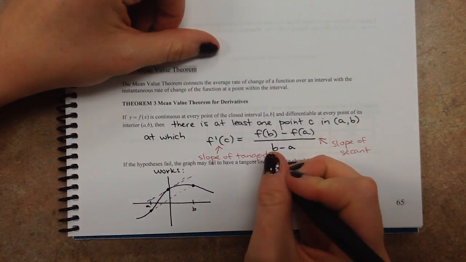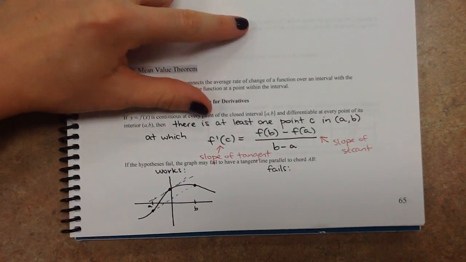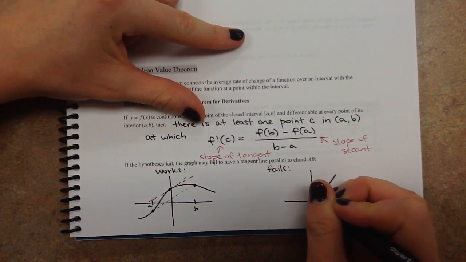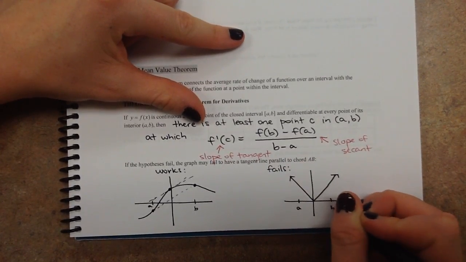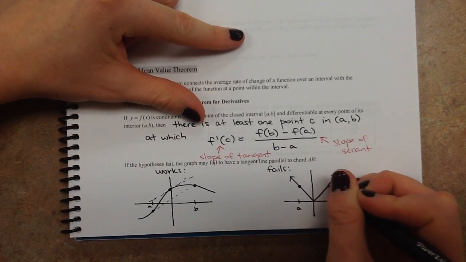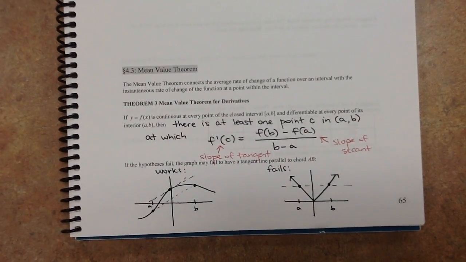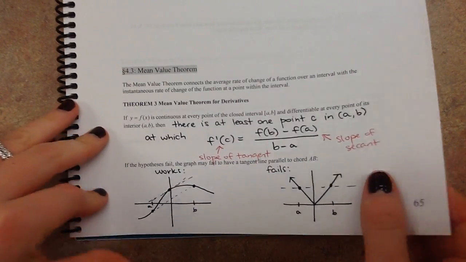Here's just one example of how it could fail. It could fail if your function is not differentiable. So let's take our classic non-differentiable function, the absolute value function. So it looks like this. And let's say that this is A, and this is B. This is the slope of the secant line. The slope of the secant line would be 0, but at no point is there a tangent line with a slope of 0. So that tells you that it's very important that our function needs to be both continuous and differentiable. Okay, so that's just laying out exactly what the theorem tells us. Let's take a look at some examples.